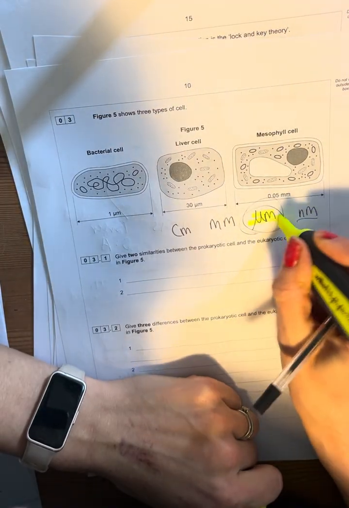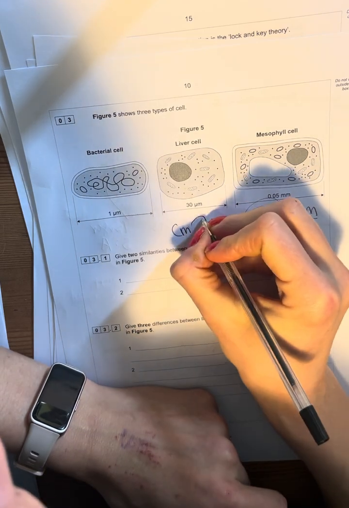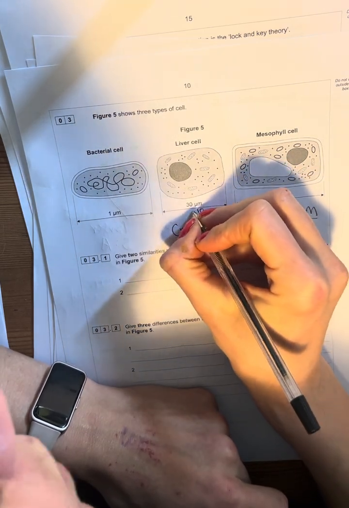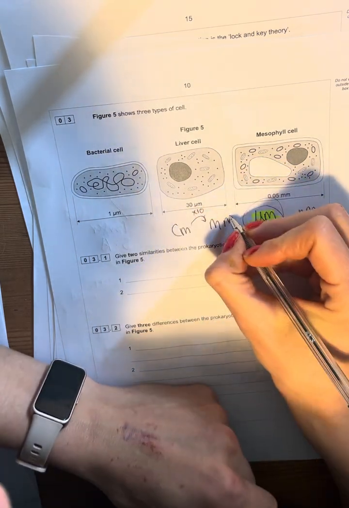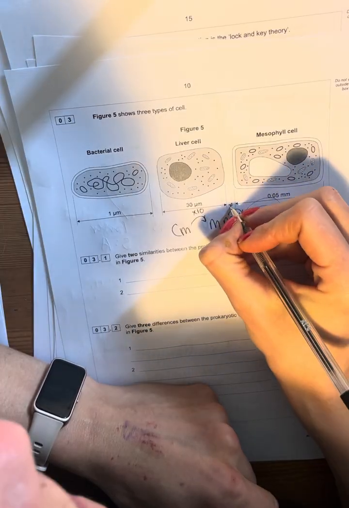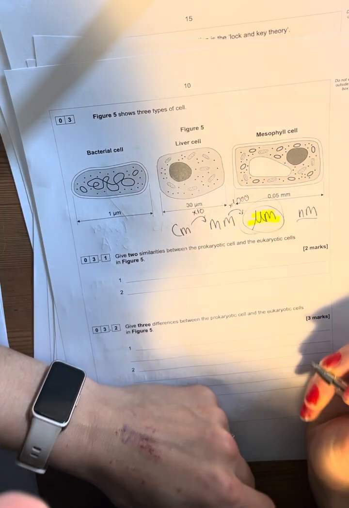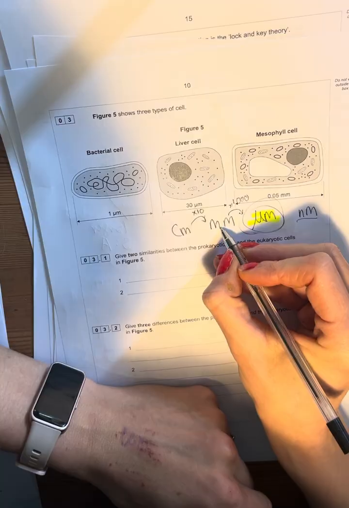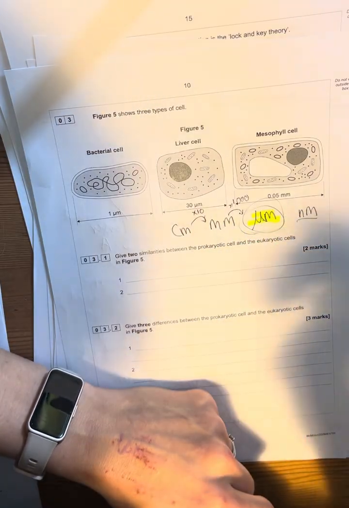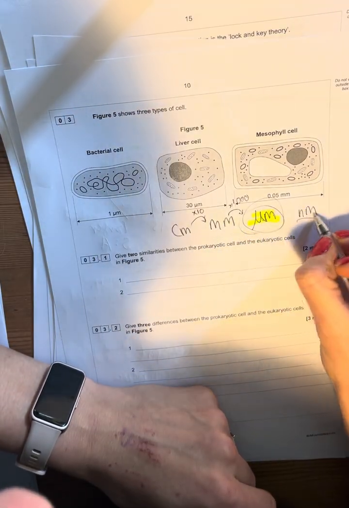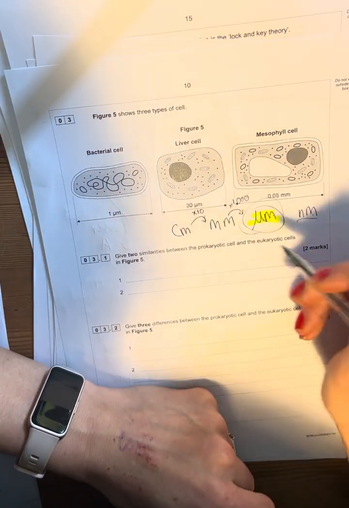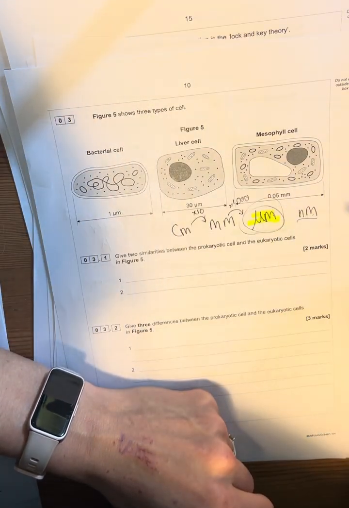If you've got 1 centimetre, to get to millimetres, you times by 10. So we know that 1 centimetre is 10 millimetres. To get from millimetres to micrometers, you have to times by 1,000. If you went from micrometers the other way to nanometers, you would then divide by 1,000. Micrometers to nanometers is times by 1,000, but again, like I said, very rarely comes up.